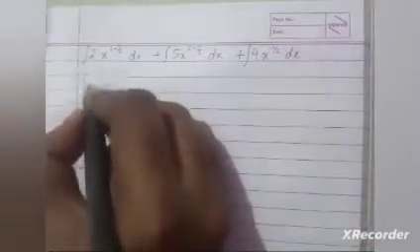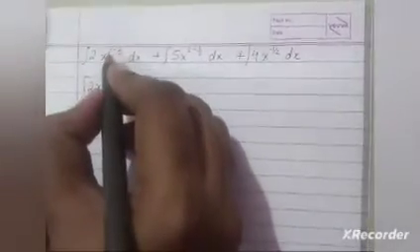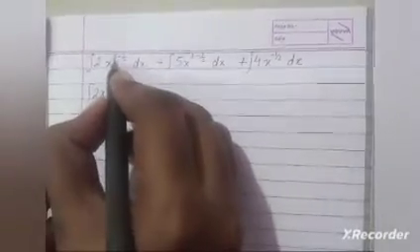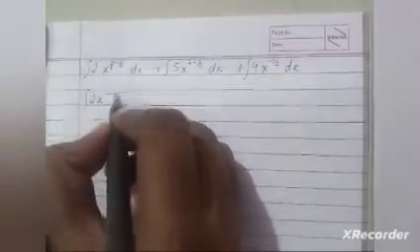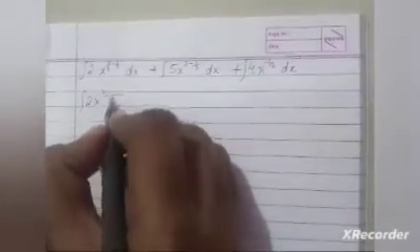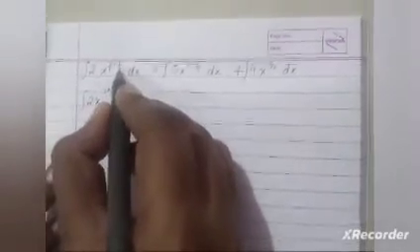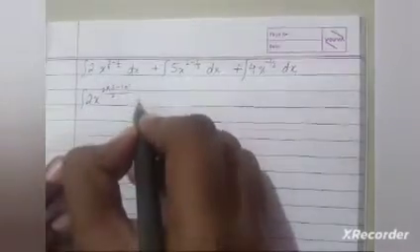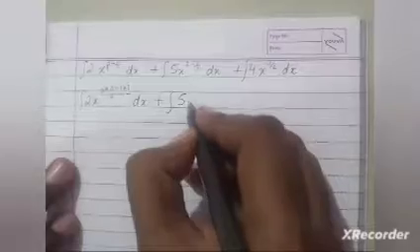Now we have to solve this power by taking LCM. So below 3 we don't have anything, so we will put 1. So the LCM of 1 and 2 is 2. 1 2s are 2 multiplied by this 3, again minus, then 2 1s are 2 multiplied by this numerator 1 dx, plus integration 5x.